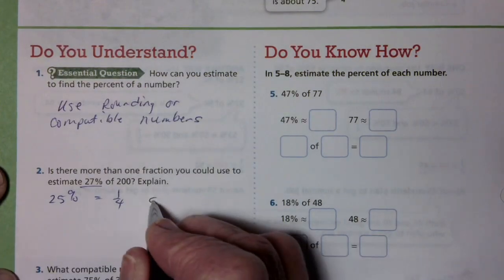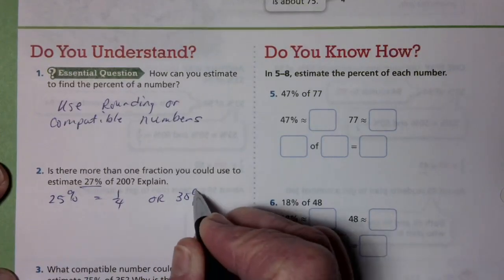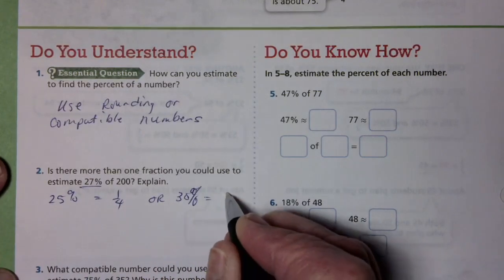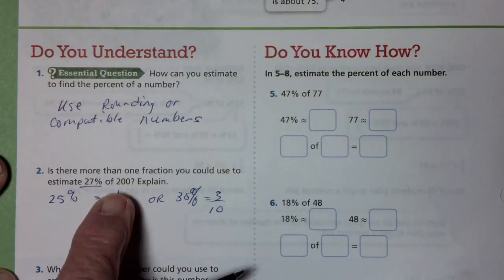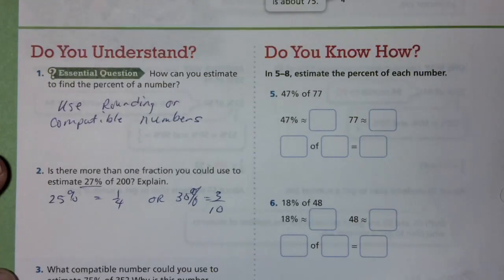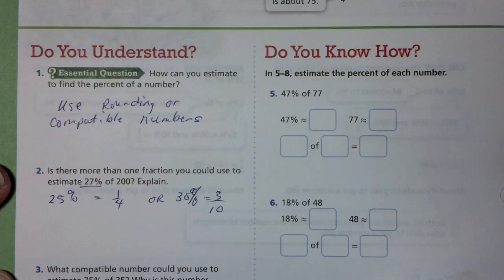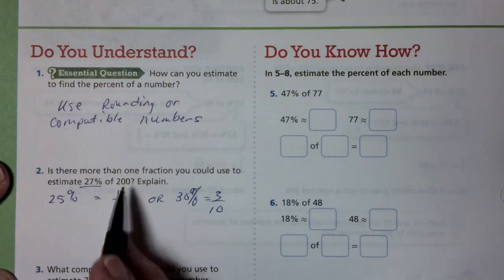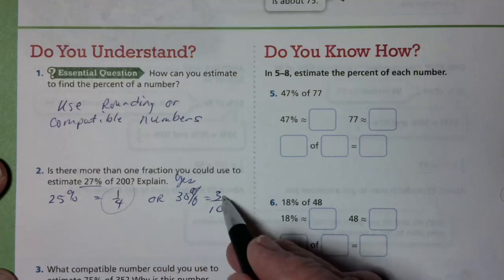Or we could round it up to 30%, which I say is about 3/10. Then we would multiply a fourth times 200, or we would multiply 3/10 times 200. It says, is there more than one? We say yes, there is, and here they are. Here's one, here's one.